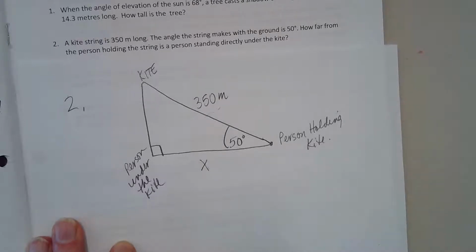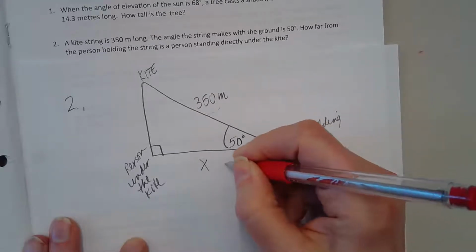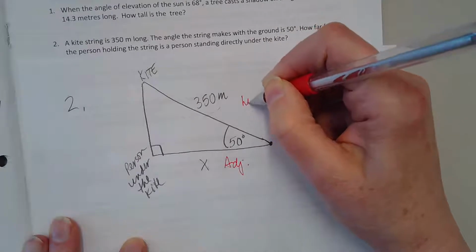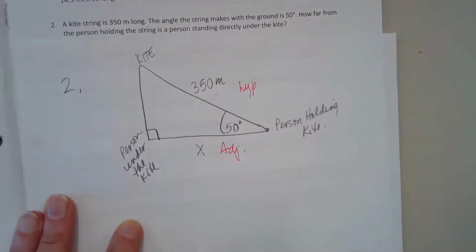So Cliff is going to use cos. Do you agree, Dee? Cos? I agree as well because this is the adjacent, right? This is the hypotenuse. So it should be cos and hopefully it would work.